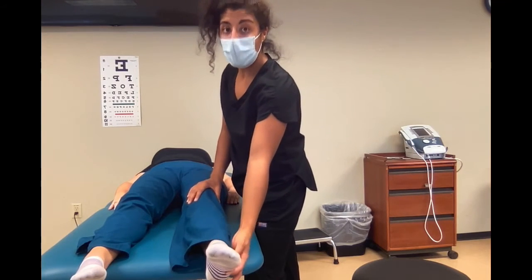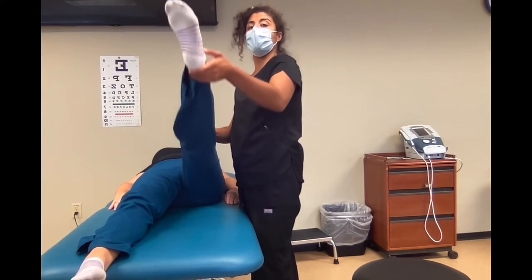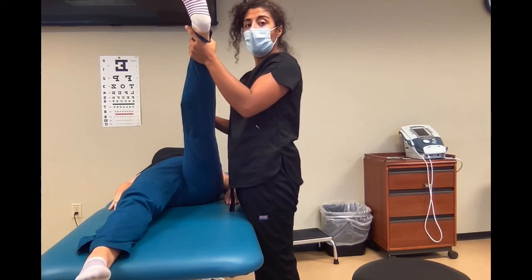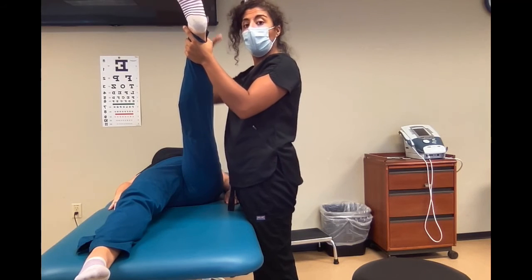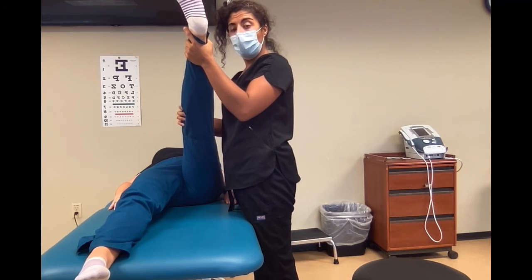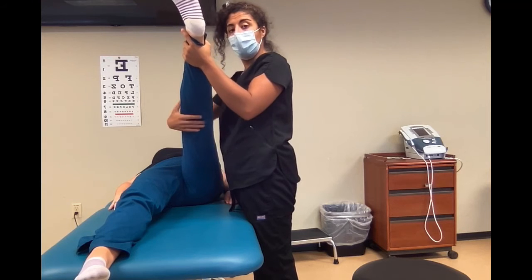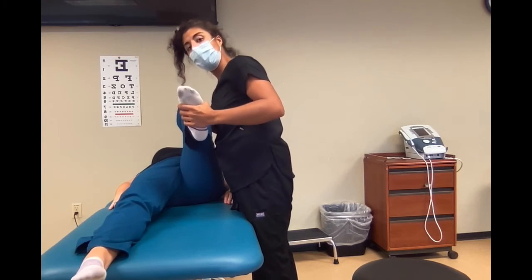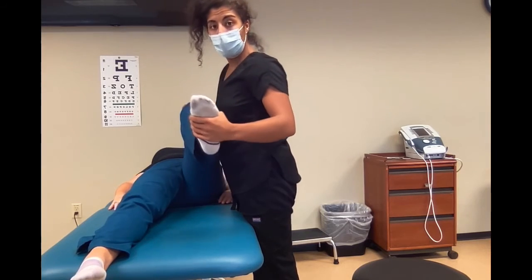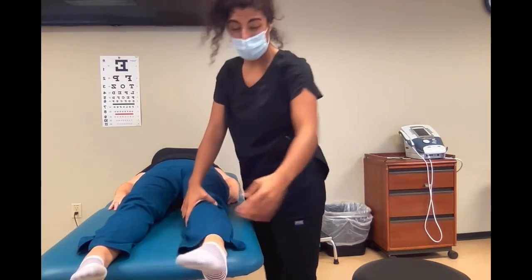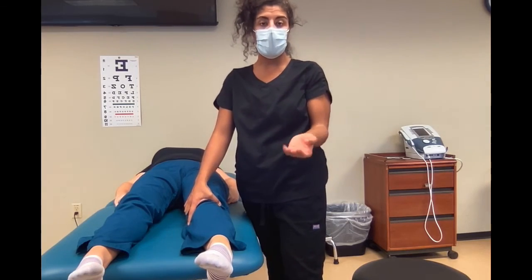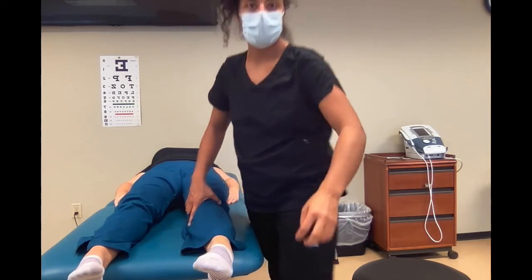So passively, I will straighten the leg for hip flexion with the knee straight. If this was the amount that I could get to without a blockage, I will then bend the knee and try and flex the hip further. If there was a block, and I was not able to successfully increase that hip range of motion, this would be a positive for that potential neoplasm in the hip.